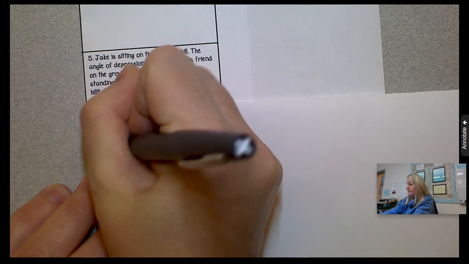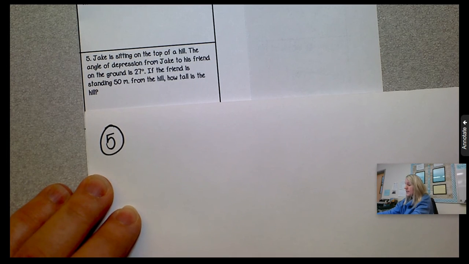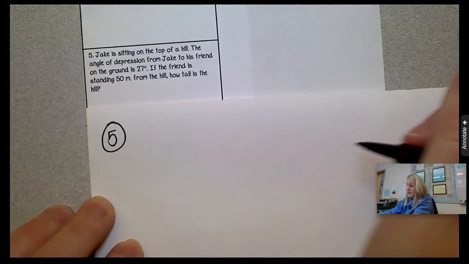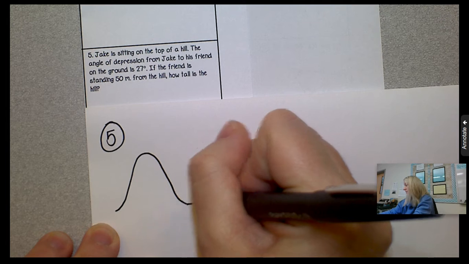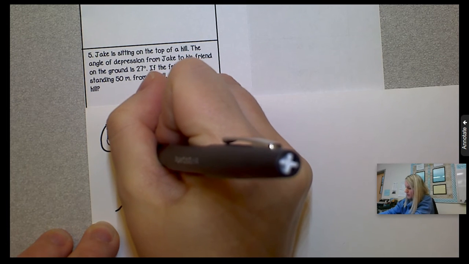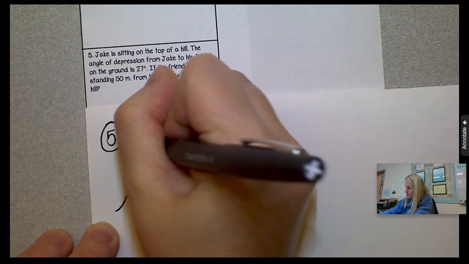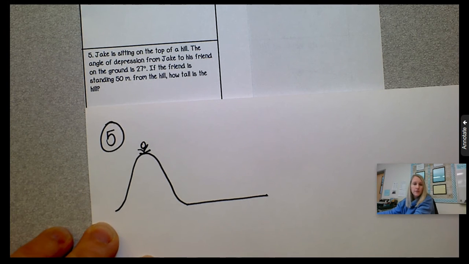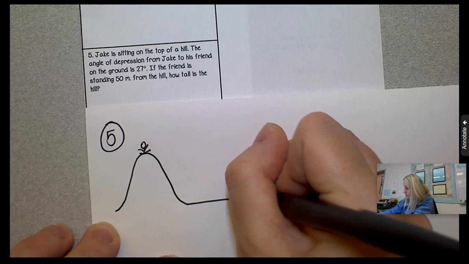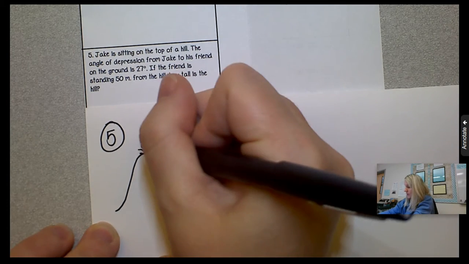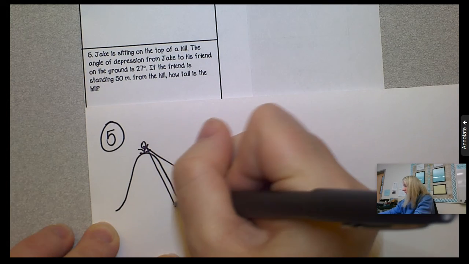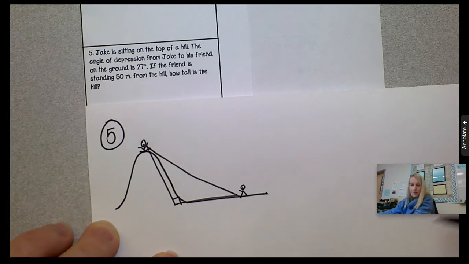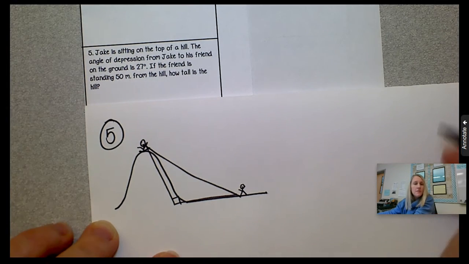So for 5. Jake is sitting on the top of a hill. Once again, you can make a little picture. We all know I'm no artist here, but there you go. There's my hill. There's the ground. We got Jake up here. Okay, there he's sitting. His legs are down. Okay, there we go. Hey, Jake. And then his friend is down here. Okay, so he's looking down at his friend. I'm just going to put it there. Okay, that's a terrible drawing, but you get the idea. We have a semi-right triangle. We'll pretend it is, even though that's a bad drawing on my part.